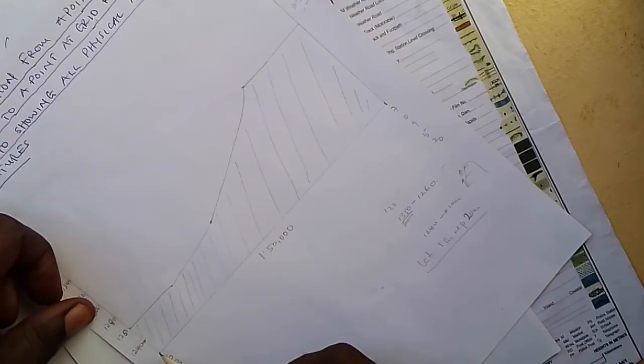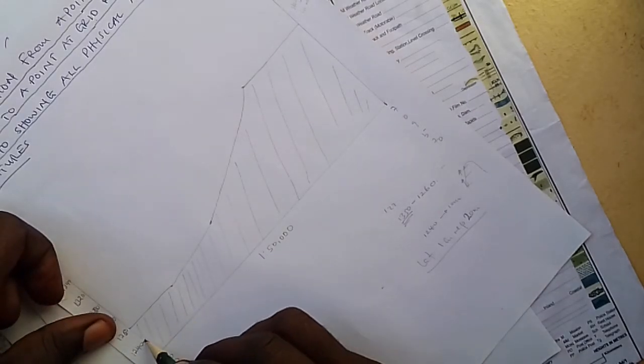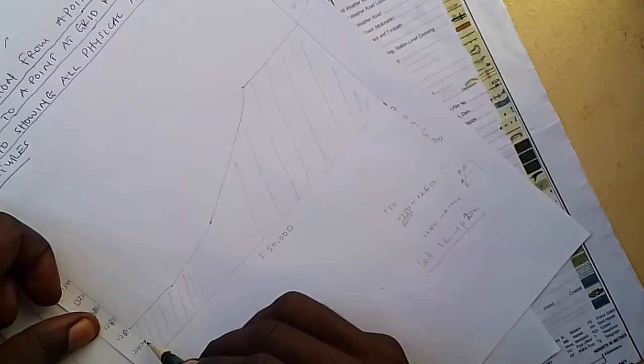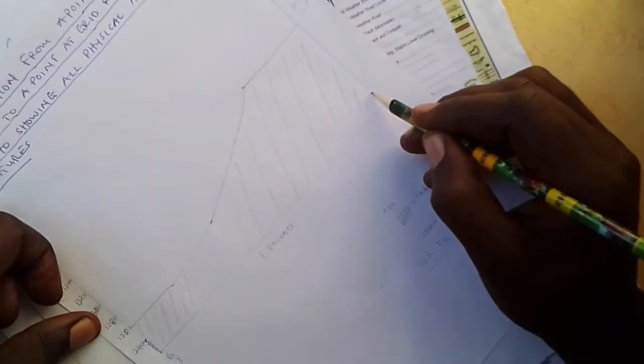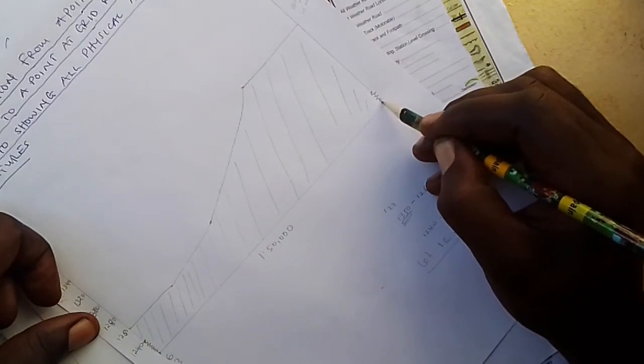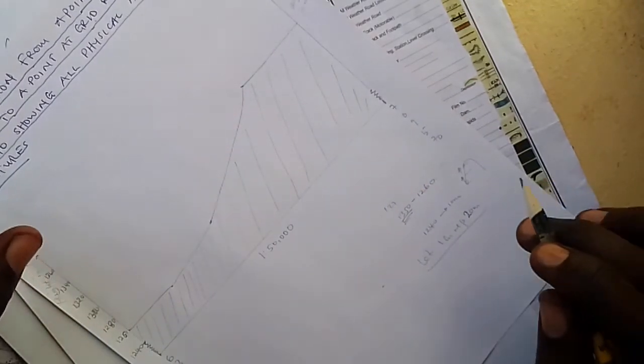It is not 60. Yet it is 1 centimeter. So we can do like this. This height is different from this height we have been leaving here. Even here, the 1 centimeter, we do the same, like that.